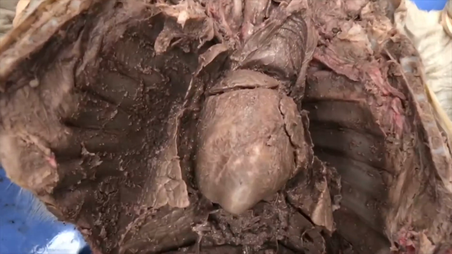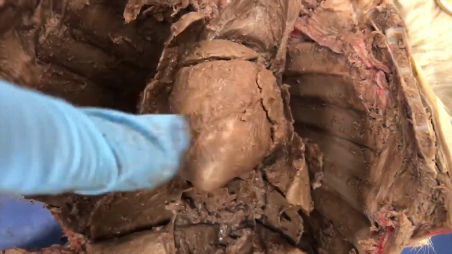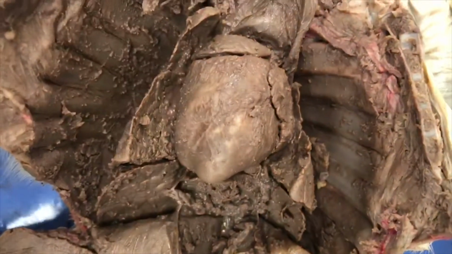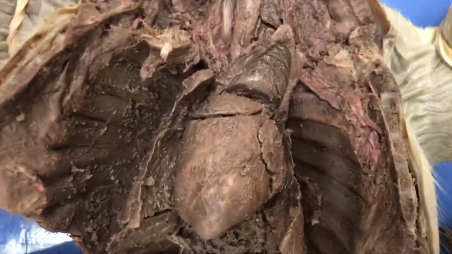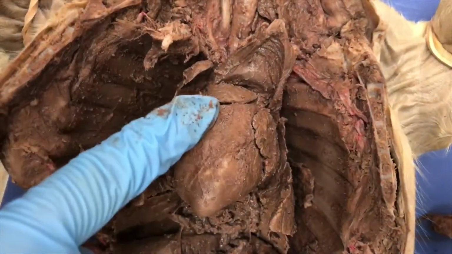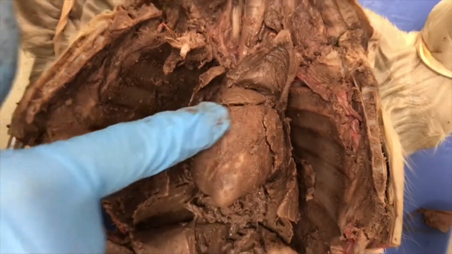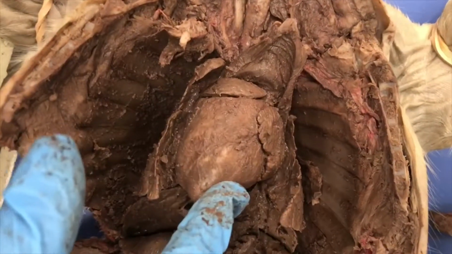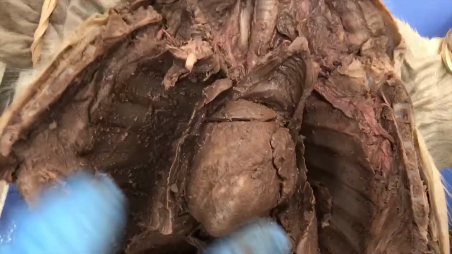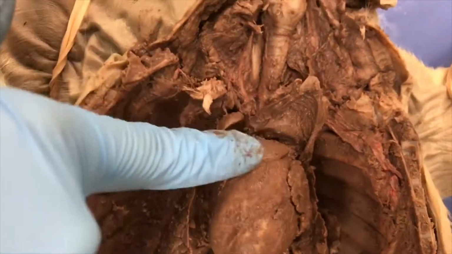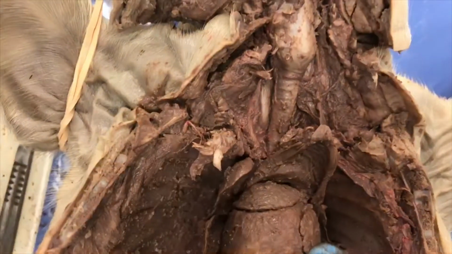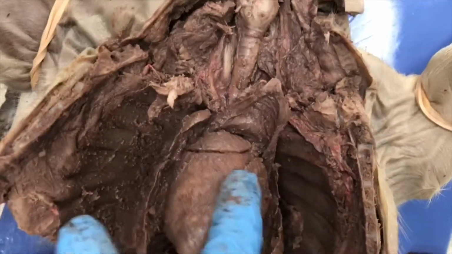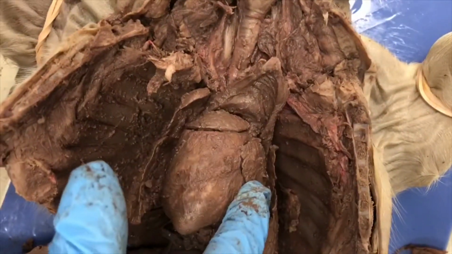Now I'm going to describe to you and show you the four chambers, which include the right ventricle, which is going to be over here on this side. Then we have the left ventricle on this side. Then we have the right atrium, this lobe right here, and then the left atrium, which is right here.